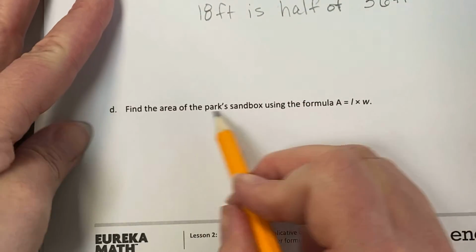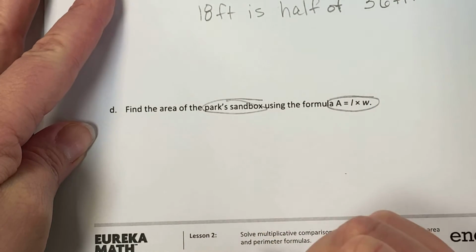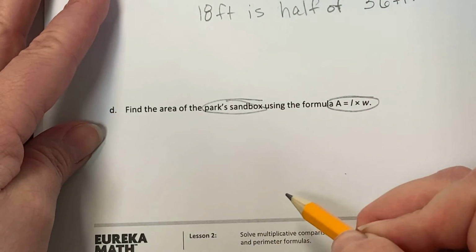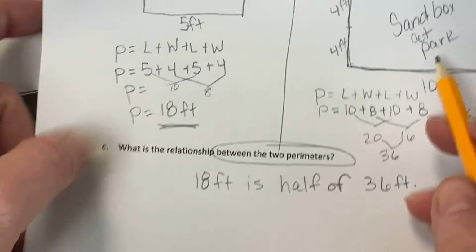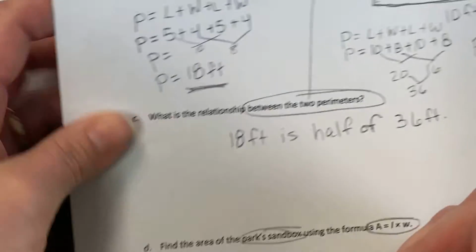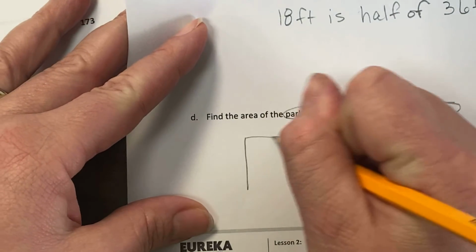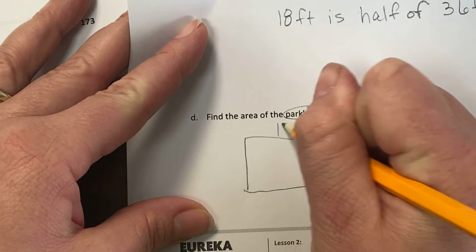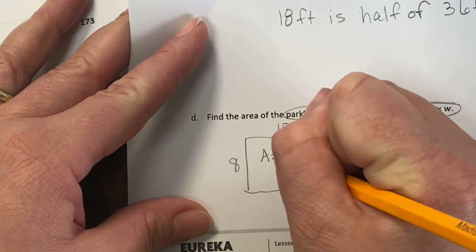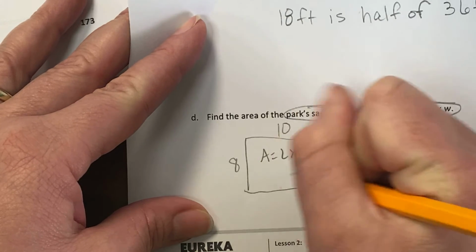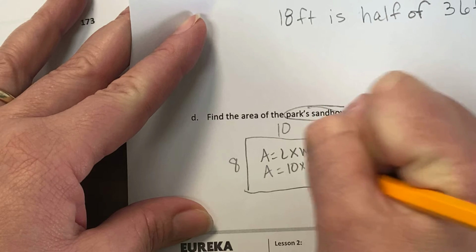Find the area of the park sandbox. Using the formula, area equals length times width. So if I'm going to look at the area of the sandbox, I'm going to redraw it down here. This is 10 and this is 8. So my area equals length times width. So area equals 10 times 8, and these are feet.